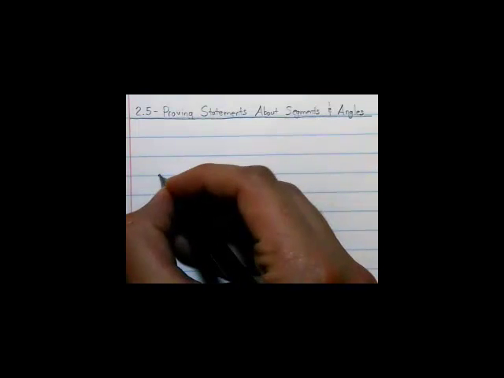So these are all going to have kind of the same basic setup. There's going to be some little picture, and then there's going to be some given information. Our first task is going to be simply to mark up the picture so that it represents the information that's given. Okay, so here's our first one.